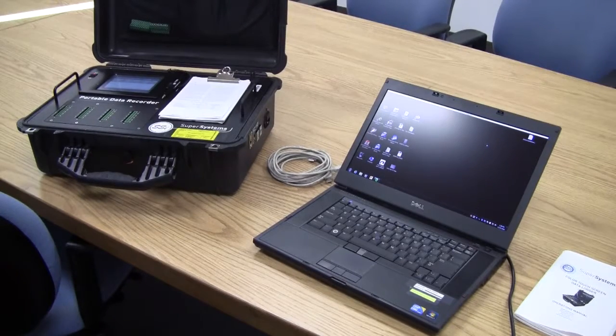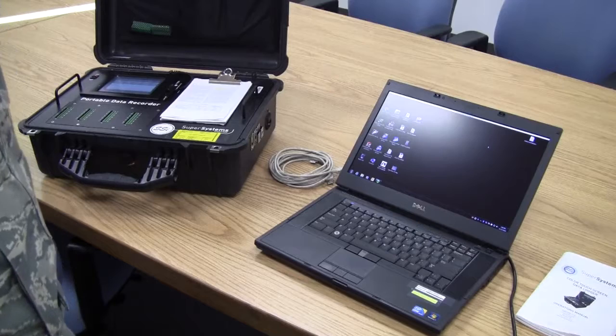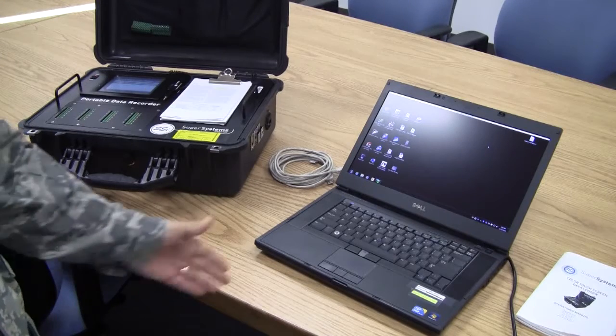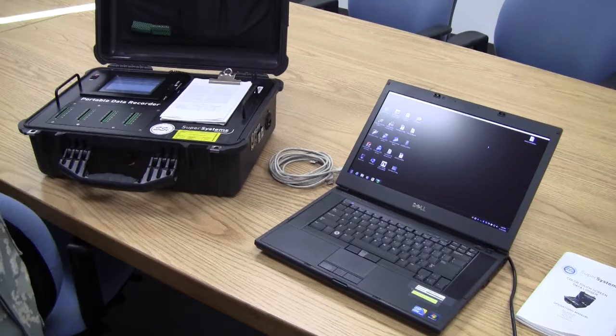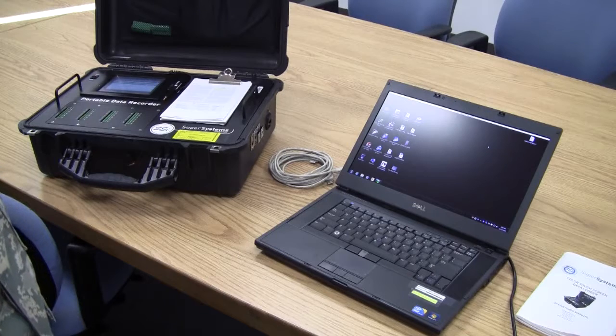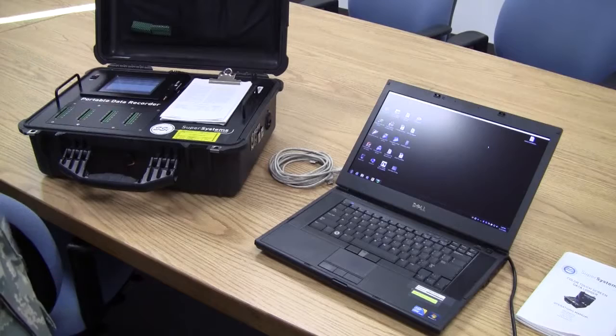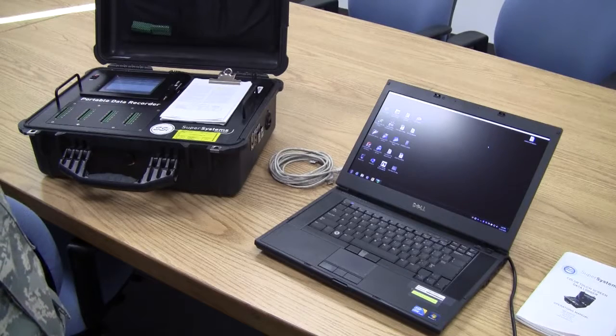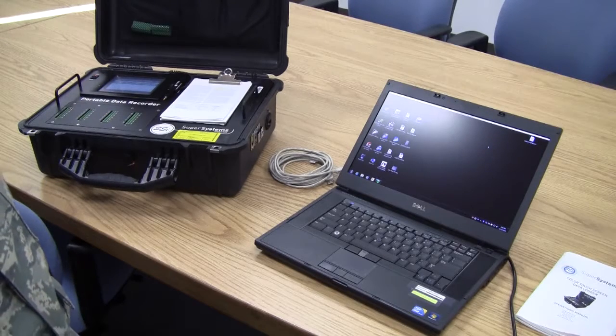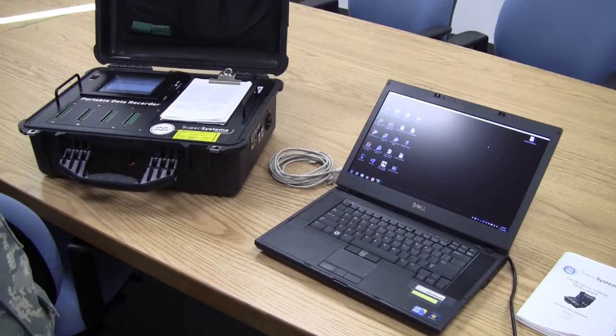Alright, so at this point I already have my laptop or your desktop, whichever one you want to use or that you actually have at your unit, up and running. It's booted up, ready to go. I have my data logger booted up, ready to go. So let's just say at this point we have ran a survey and we are ready to connect our data logger to our computer.